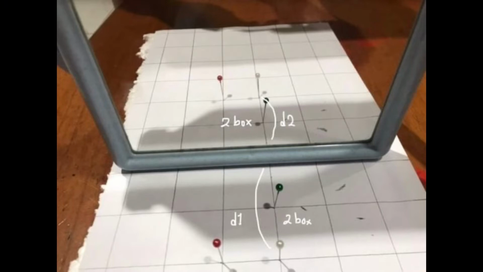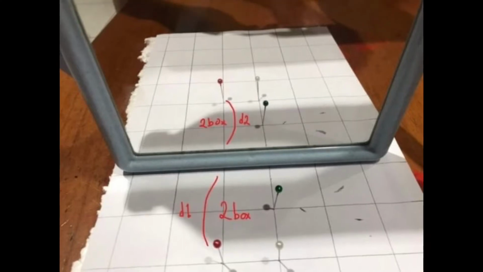Here, as you can see, the white pin is 2 boxes away from the mirror, and the same goes for its image. And here you can also see that the red pin is also 2 boxes away from the mirror, and the same goes for its image.